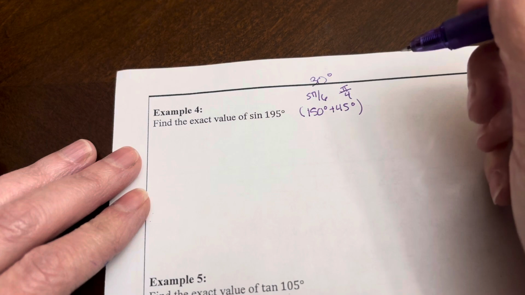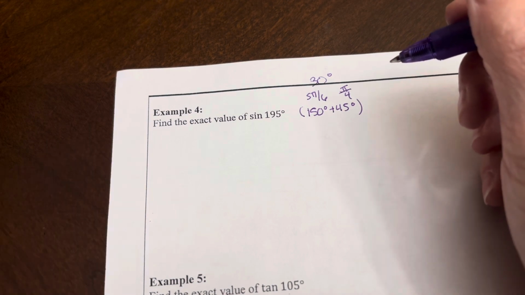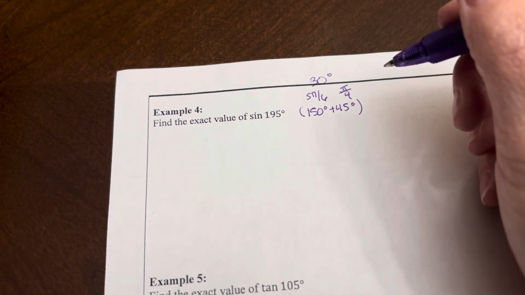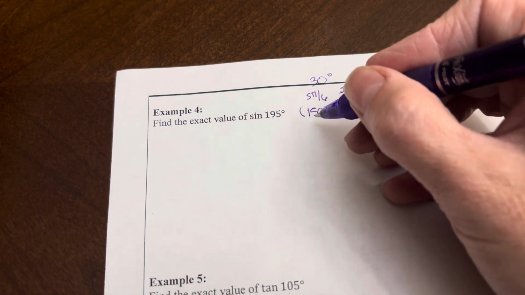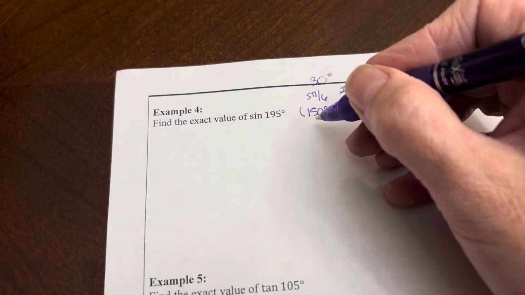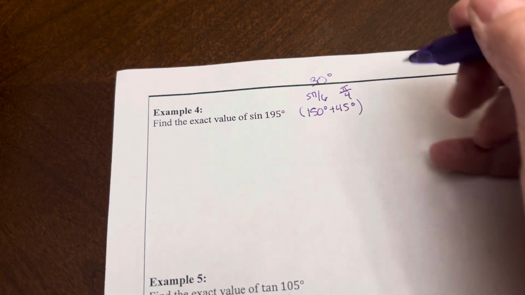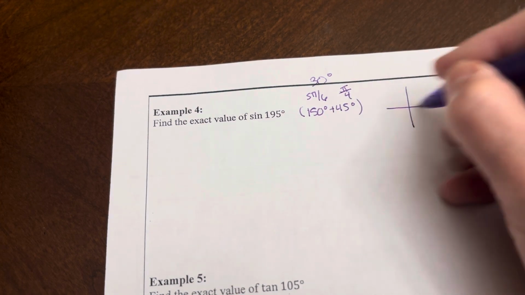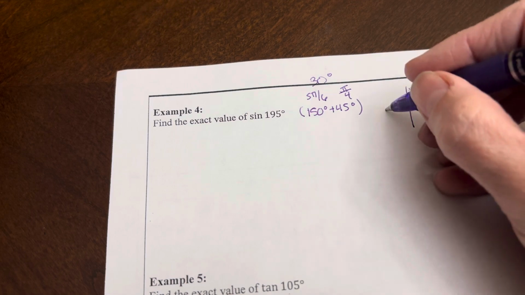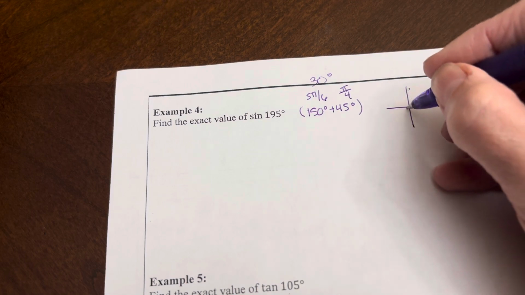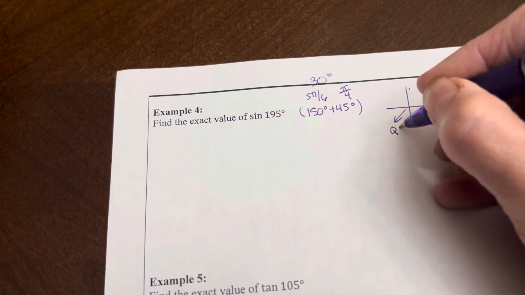Okay, this one, just be careful, because this time we are not just sitting in quadrant 1. For the other problems, we did not have to worry about the positive or negativeness because we were in quadrant 1. Well, 195, you know, is 150, 180 is here in quadrant 3.